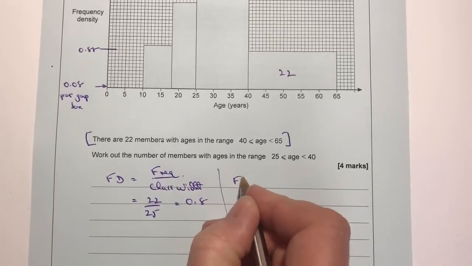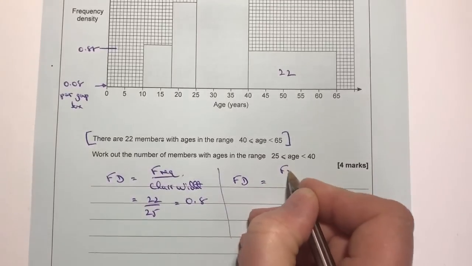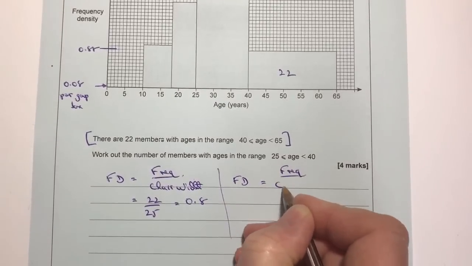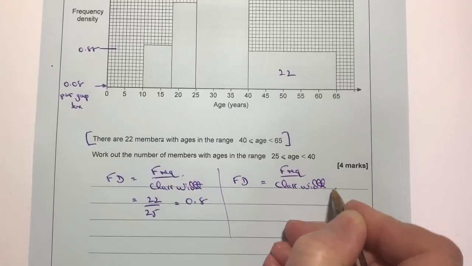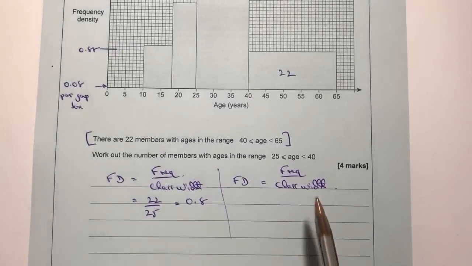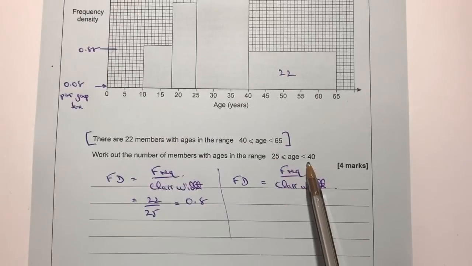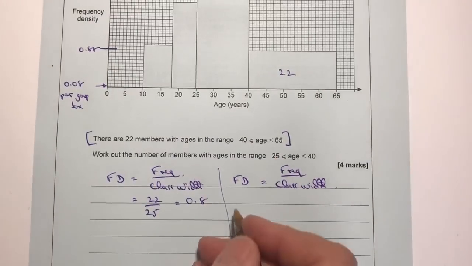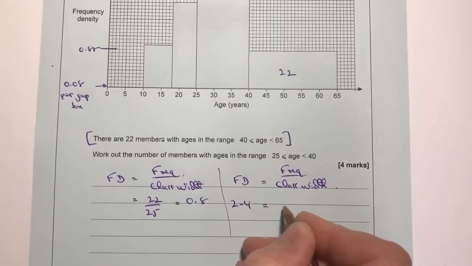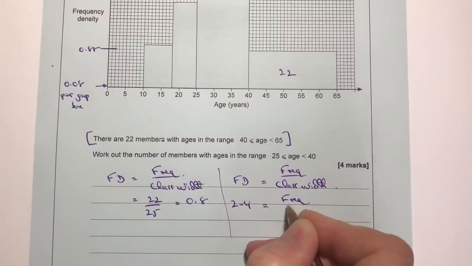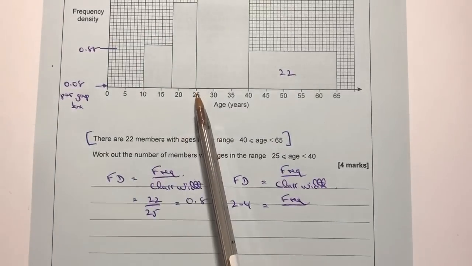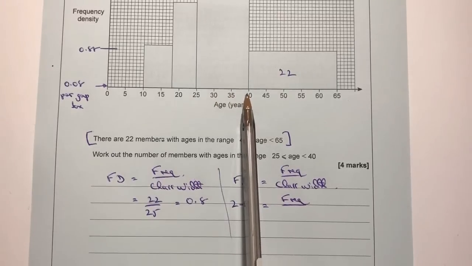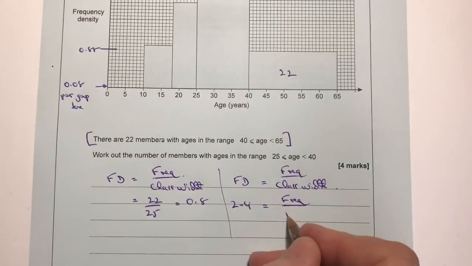well, I've got frequency density equals frequency over class width again, and they're asking us to work out the number of members, in other words the frequency for this class width. Well, the frequency density is 2.4, and that equals the frequency, which is what I'm looking for, divided by the class width, which is the difference between this and this, which is actually going to be 15.